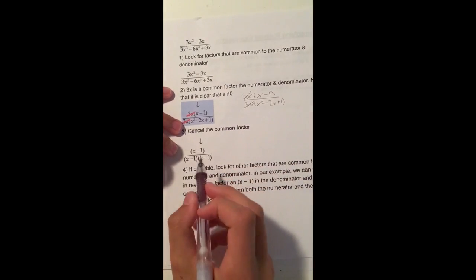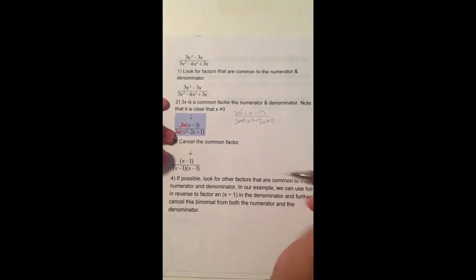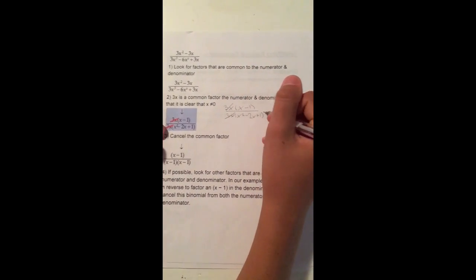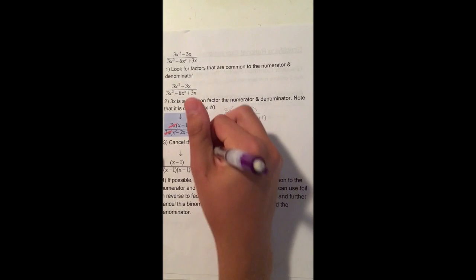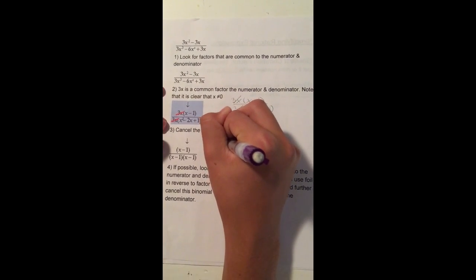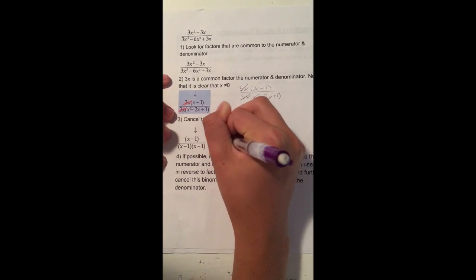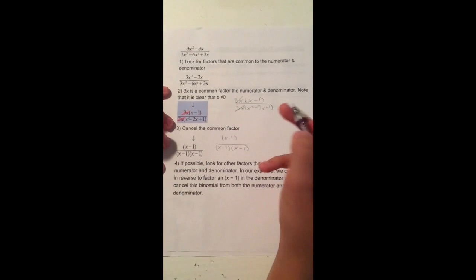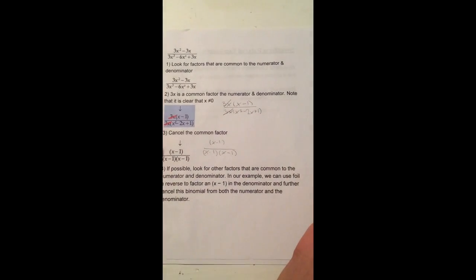And then you're going to find the other factors that are common to the numerator and denominator of this. Because once you get this, you're going to cancel the common factor, and then it all comes out. So you go x minus 1 over x minus 1, and then you take x minus 1 here, because this all separates out, because you got x, then 2x, and then the 1 right there.